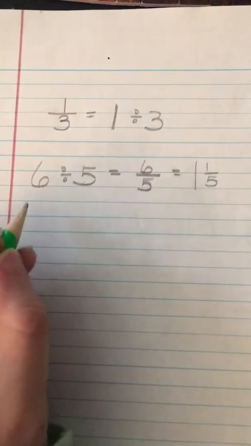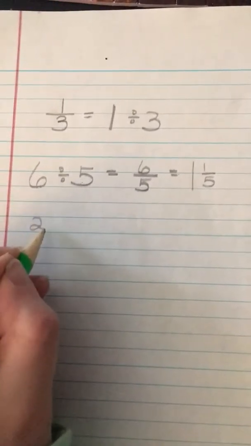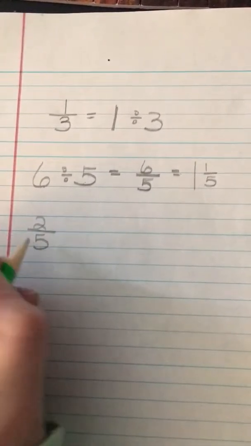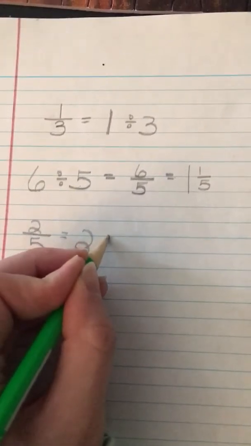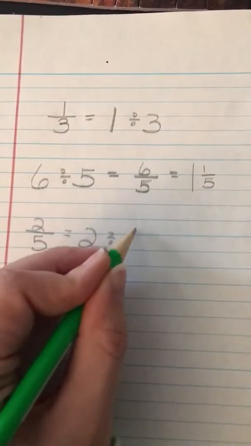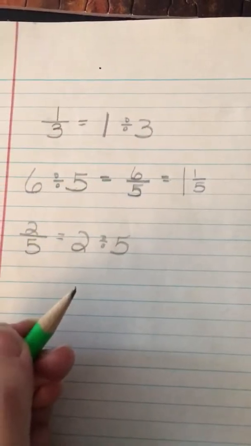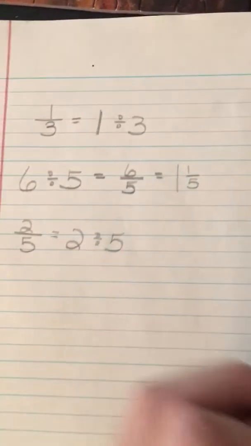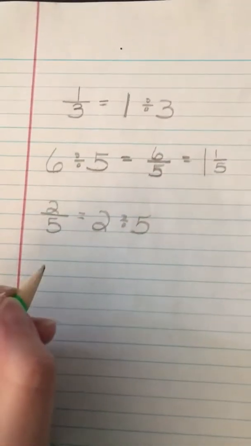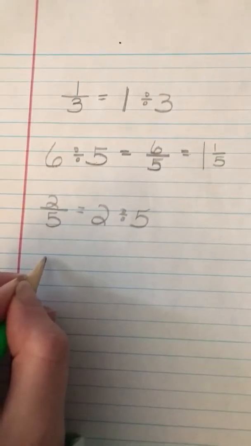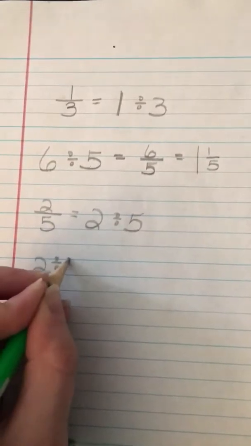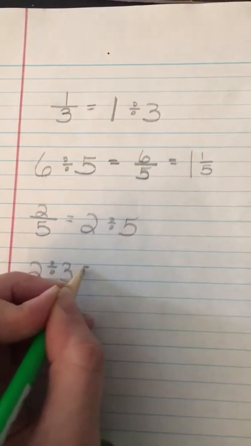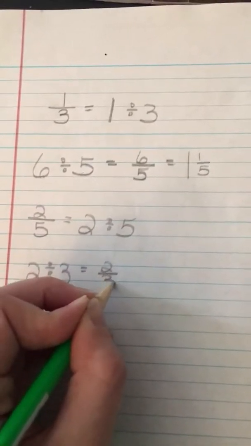All right, now what if I did 2/5? That's saying I'm taking 2 wholes and dividing it by 5. Okay, what if I did 2/3? 2 divided by 3 is equal to 2/3.